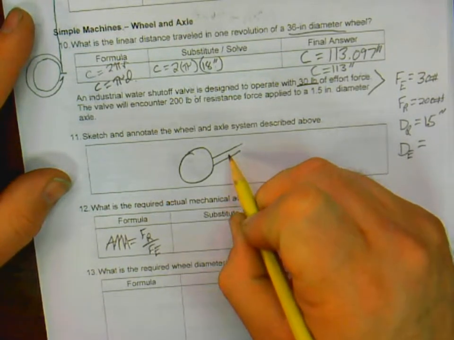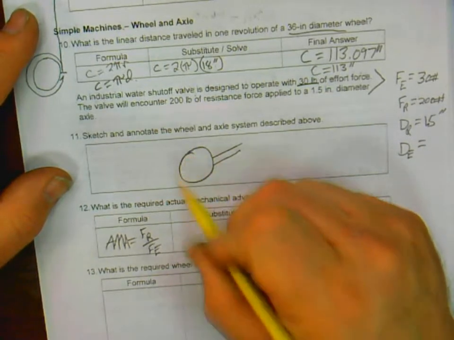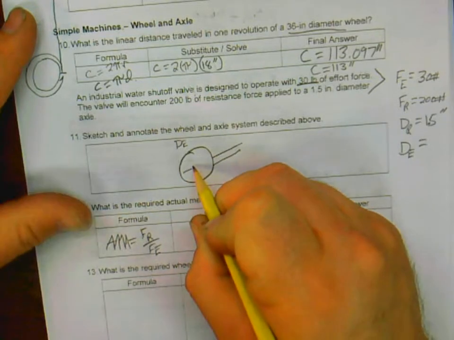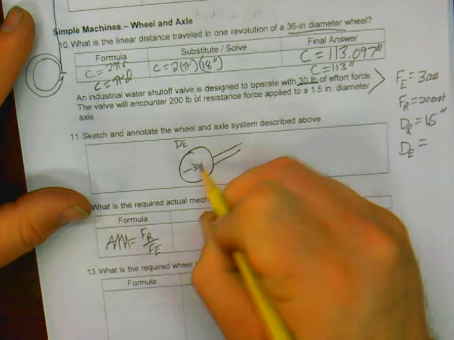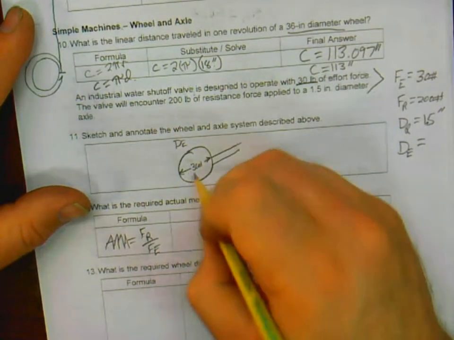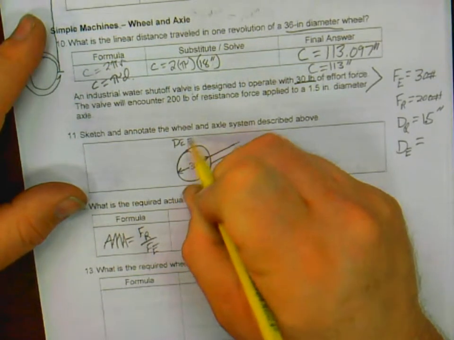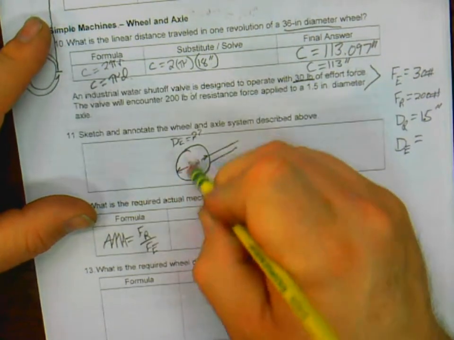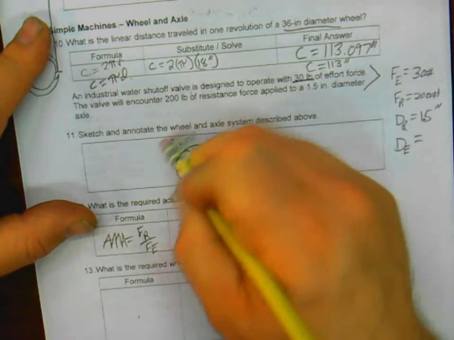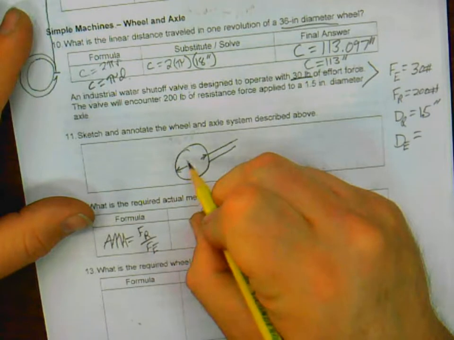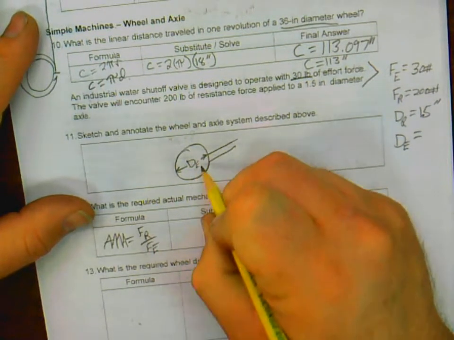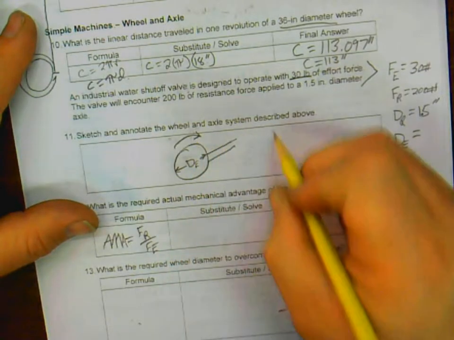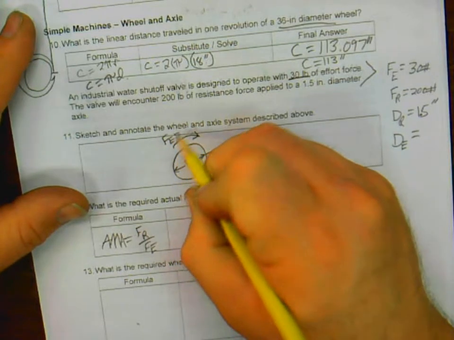So our effort force is up here. As we annotate this, this is 30 pounds applied to this, so we don't know the DE yet. We don't know what this diameter is. Let me erase this because I'm labeling things wrong here. We've got to make sure we label correctly, so I don't want to confuse you. So this diameter here is the diameter of our effort. We don't know what that is yet. We're going to turn this here with an effort force of FE equals 30 pounds. And here we have our resistance force, our FR, which equals 200 pounds.